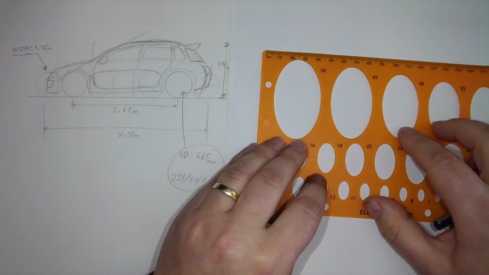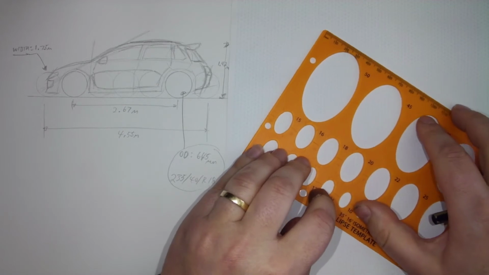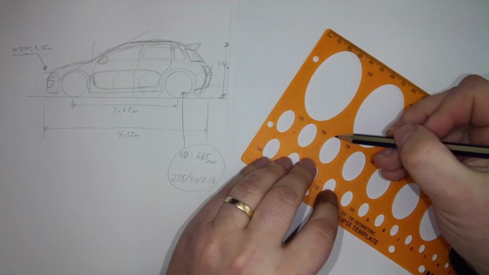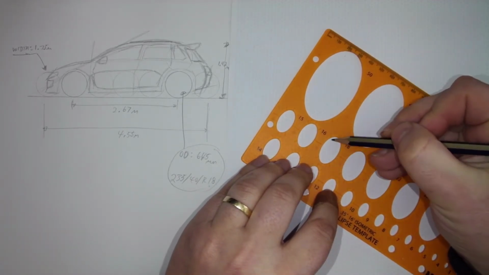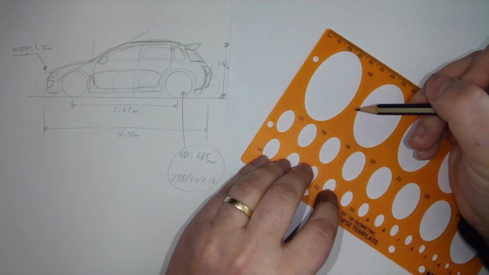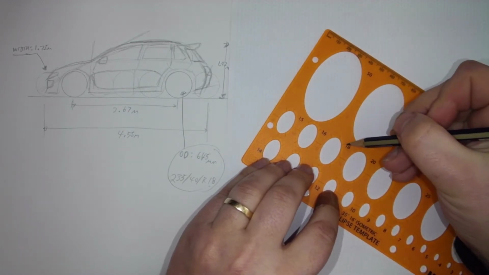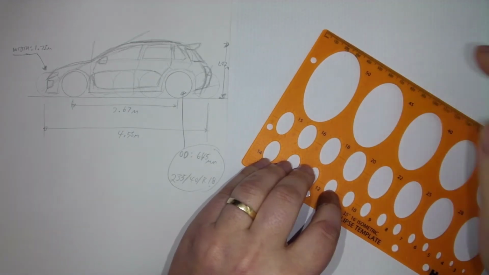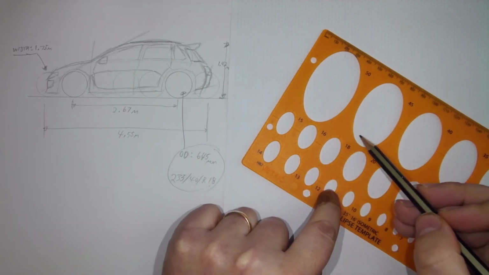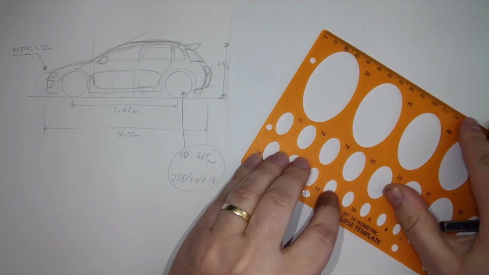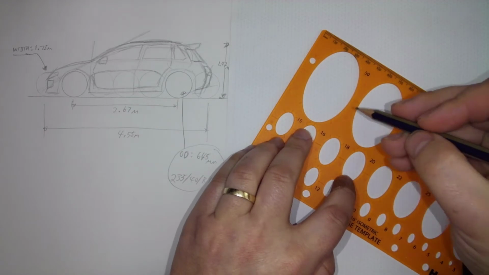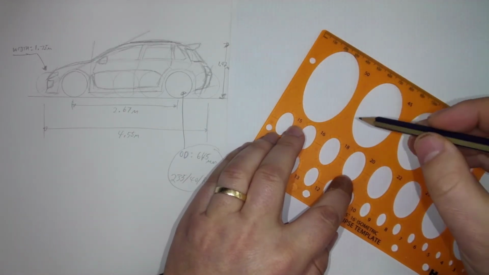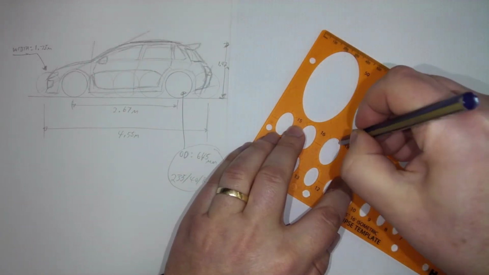I need to rotate my ellipse template over so that this line here is vertical, and these other lines match up with the isometric graph paper that I've got here at the moment. I'm going to draw in my final exterior circle for the rims.